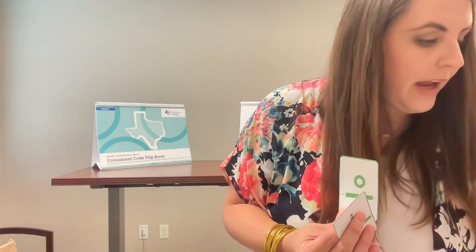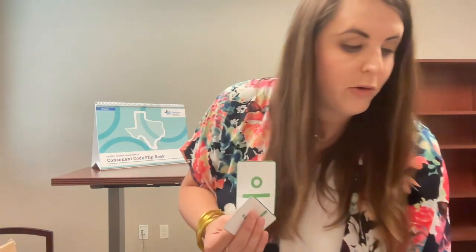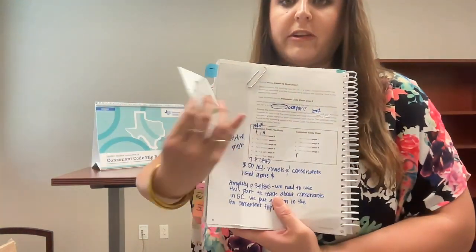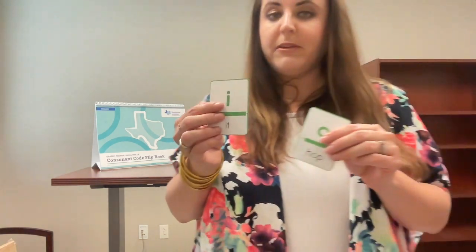Now I am turning my page and I am on the back, on the last bullet right before you see the big code and individual code chart box. We're going to repeat the same steps we just did with the A card. What letter do you notice is on this card? I, correct. Does anybody know the sound for I?